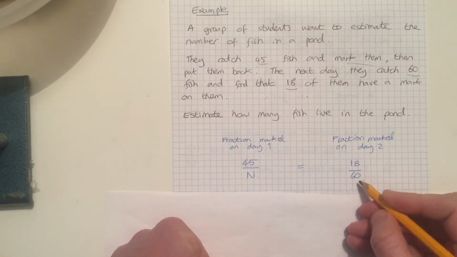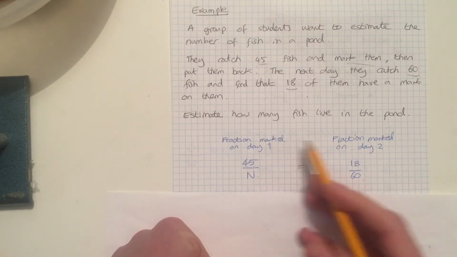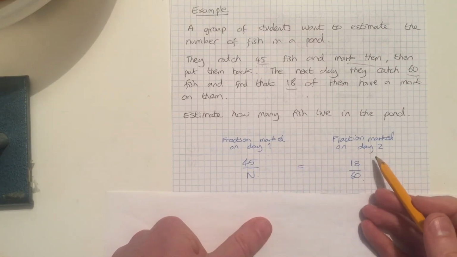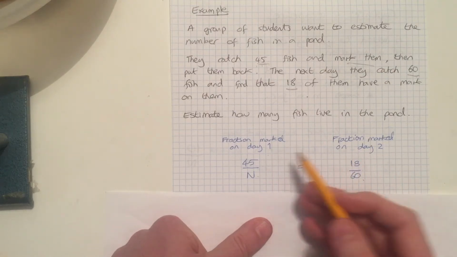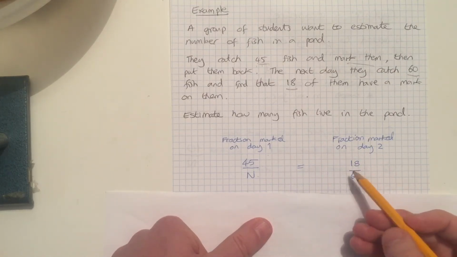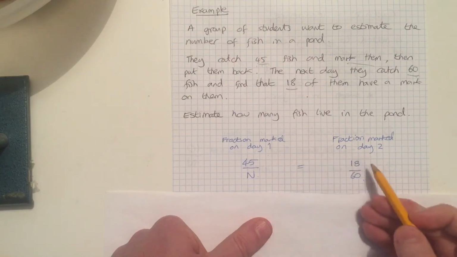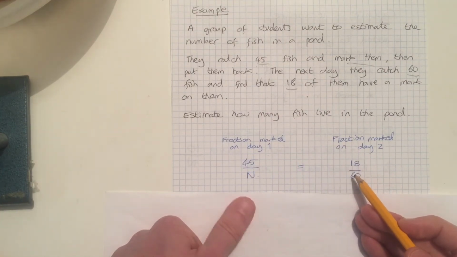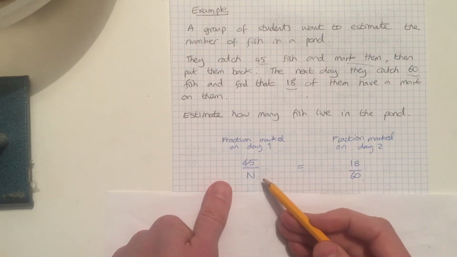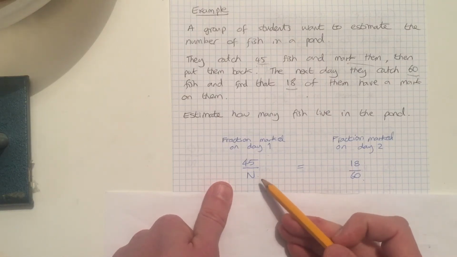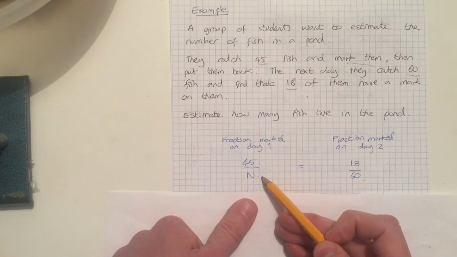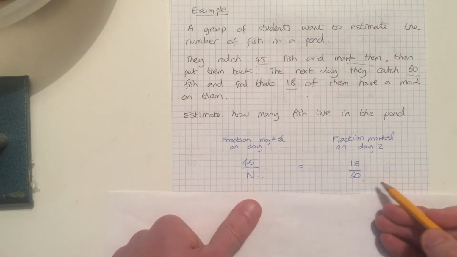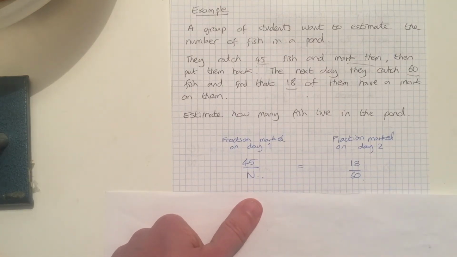And as long as nothing has changed from day 1 to day 2, and I'll talk about what I mean by that in a moment, then these proportions should be the same. The fraction of fish that have got a tag on them, a mark on them on day 1, should be the same as the fraction of fish that have got a tag on them on day 2.